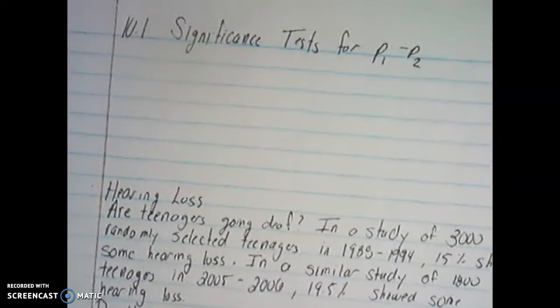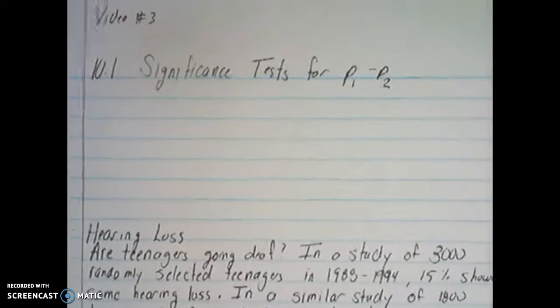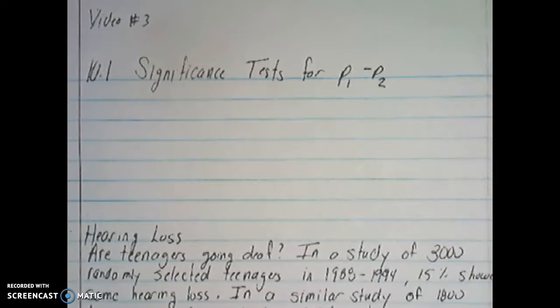So this is video 3 of 10.1. We're looking at significance tests for P1 minus P2. I'll let you get that here in a second. This is just our example. I thought I'd put it ahead of time.